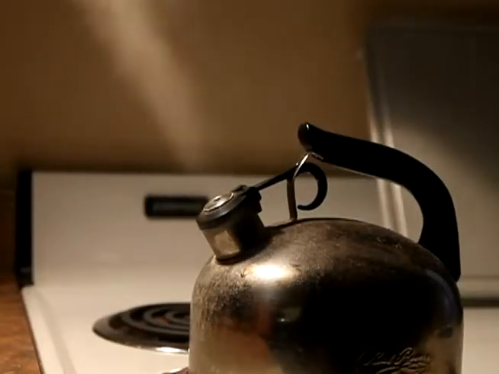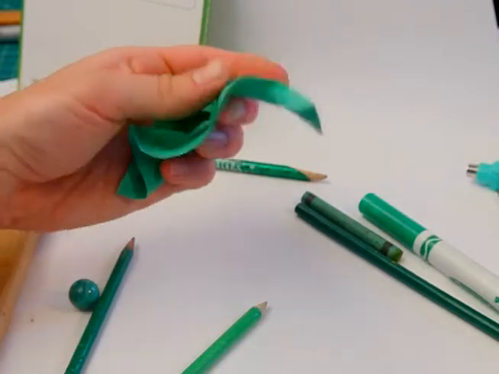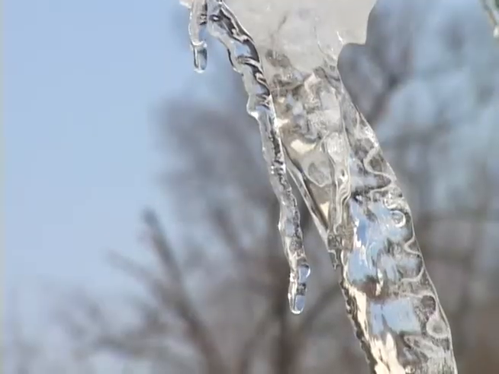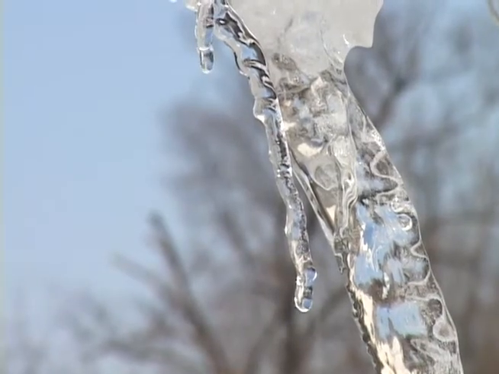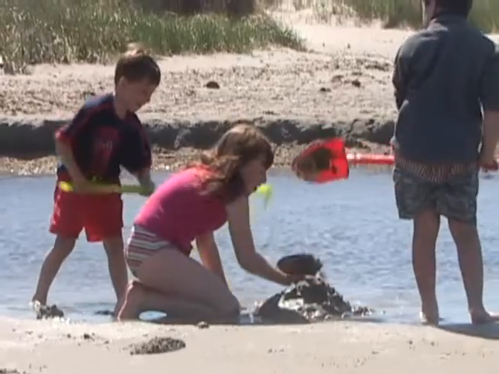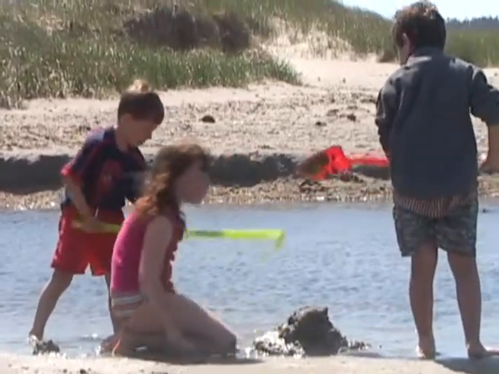What exactly is a physical change? How do these changes occur? And what are some examples of physical changes? During the next few minutes, we're going to answer these questions and others as we explore physical changes.